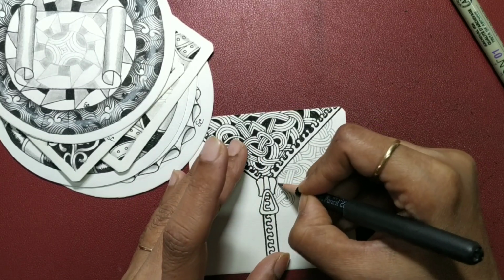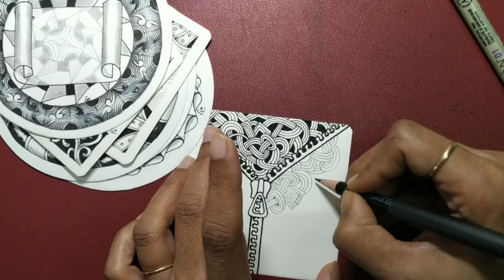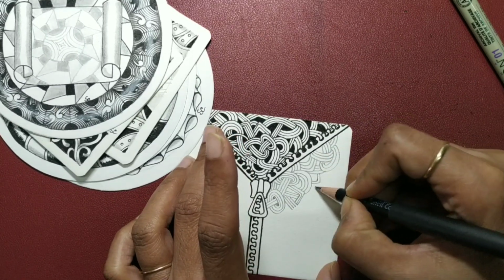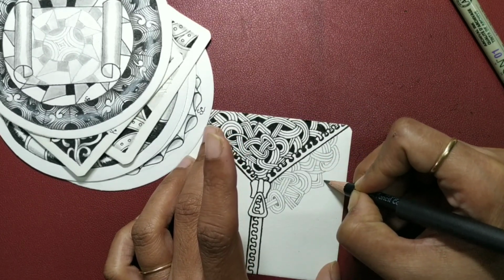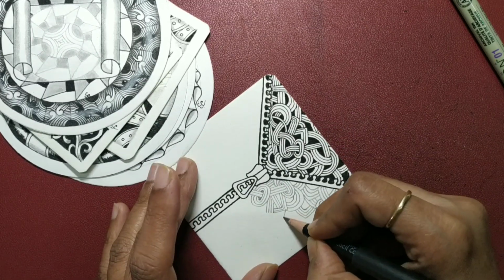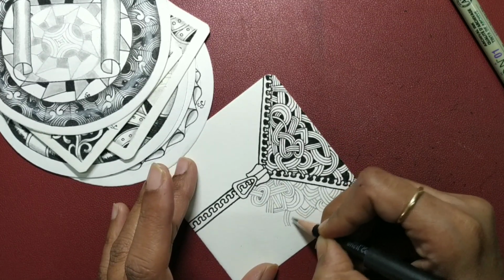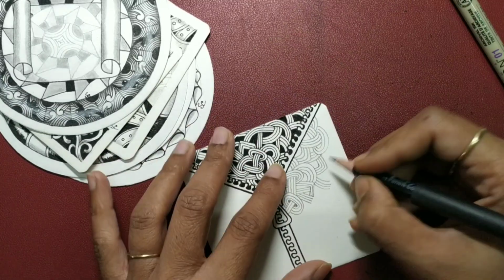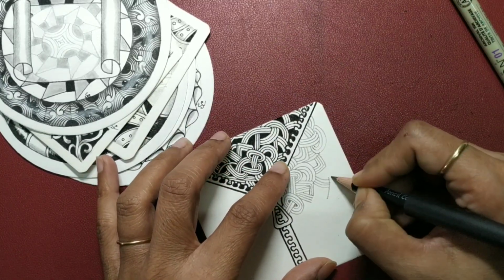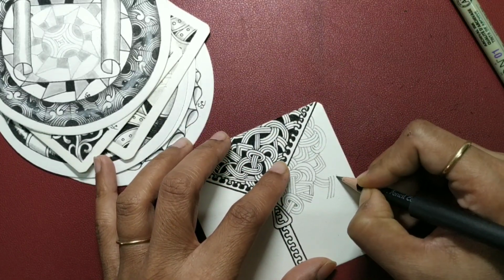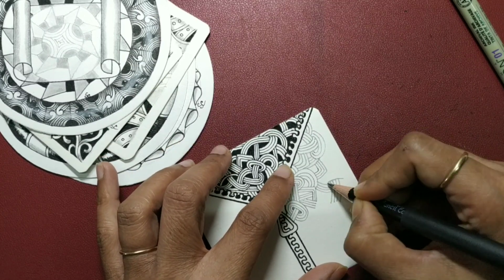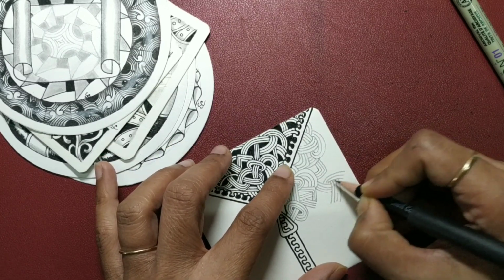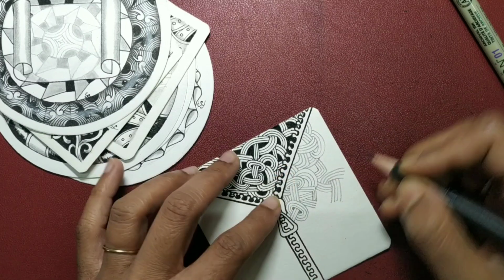So first we are just adding the lines. Take your time and slowly do that exercise. Draw with your pencil the same tangle.